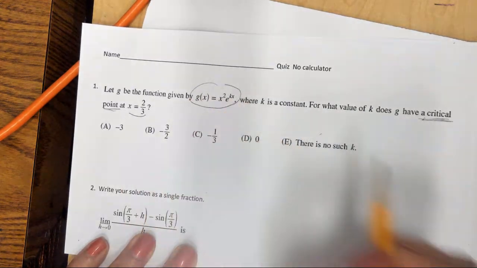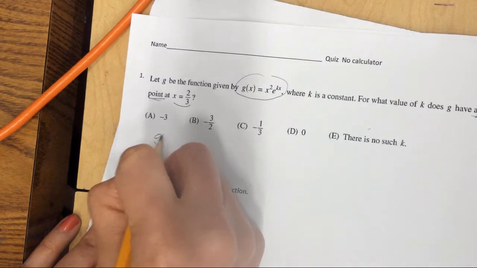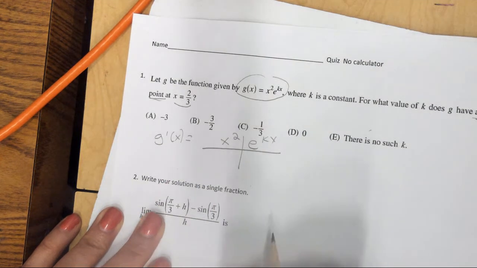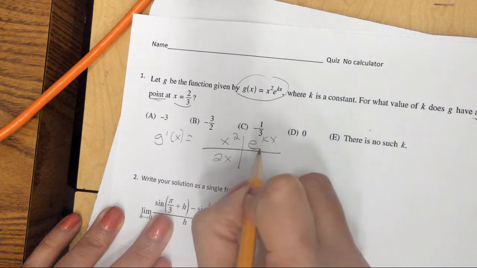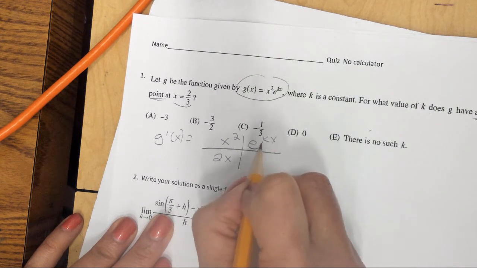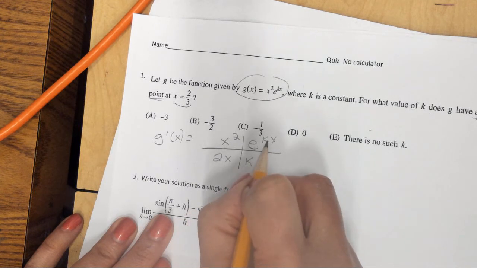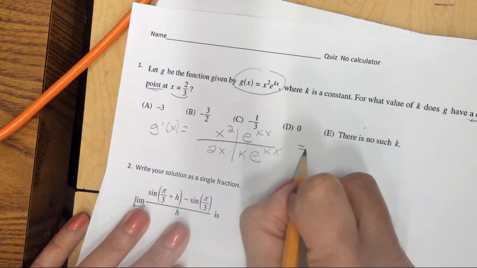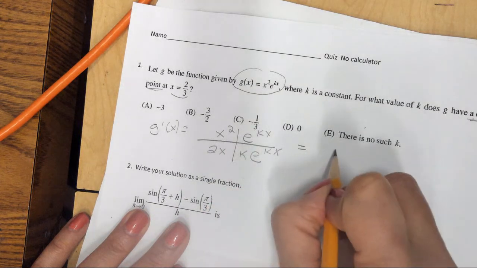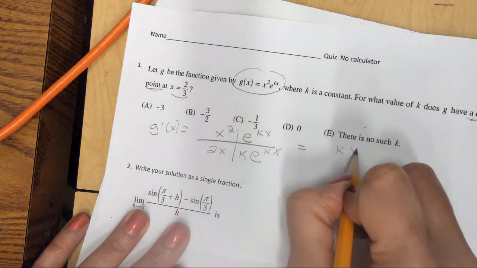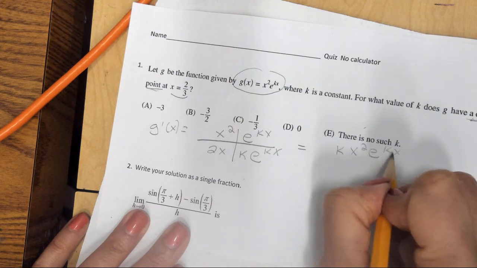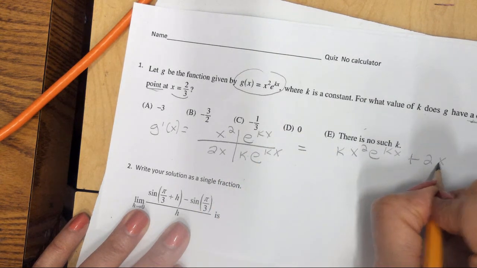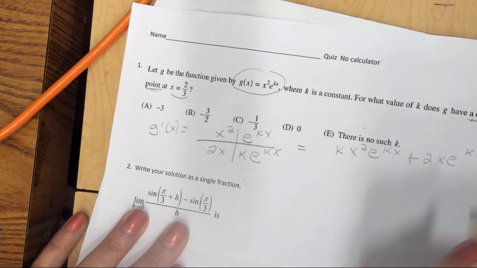So here is g of x, so what's g prime? We'll do the product rule, and so the derivative of x squared is 2x, and the derivative of e to the something is e to the something times the derivative of something. Since k is a constant, we have k e to the kx. So let's put that together: this times this, I have k x squared e to the kx, this times this plus this times this, 2x times e to the kx.